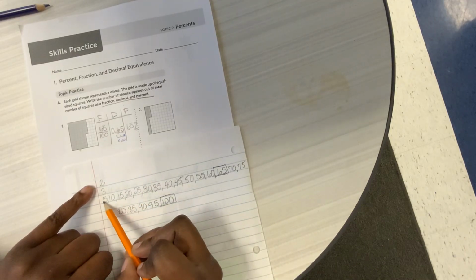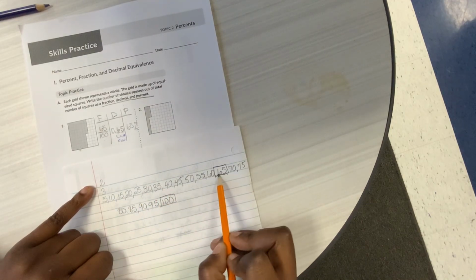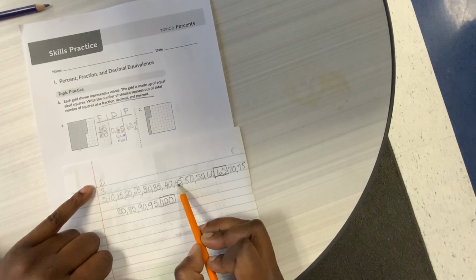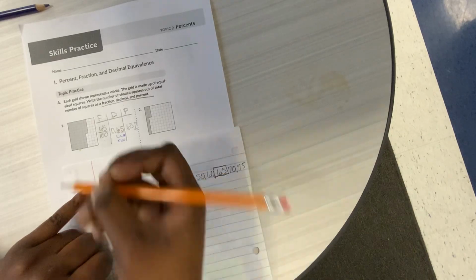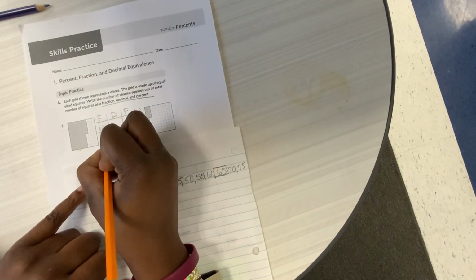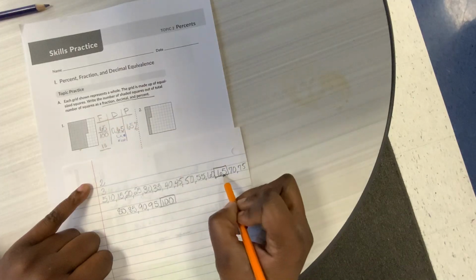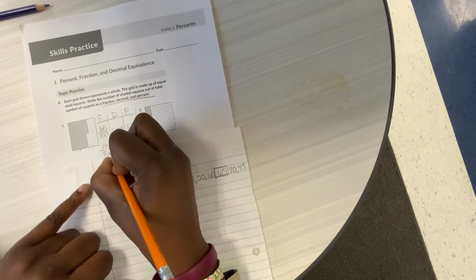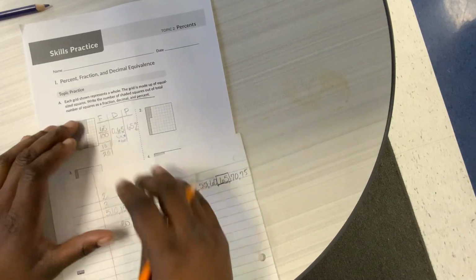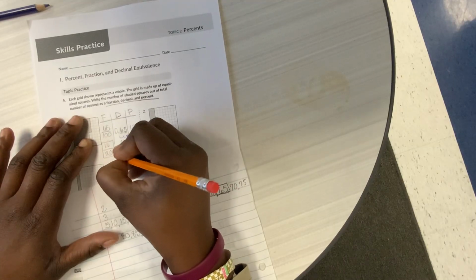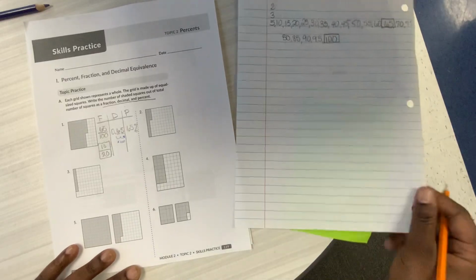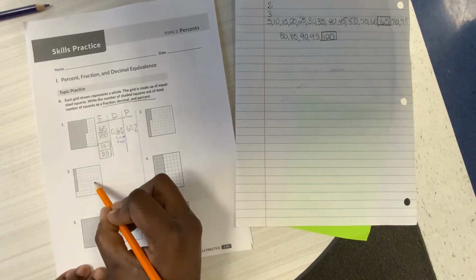And so when I do that, for 65, I'm just going to count how many it took me to get there: 1, 2, 3, 4, 5, 6, 7, 8, 9, 10, 11, 12, 13. So that means that the top is 13. Now for 100, I'm going to start here: 13, 14, 15, 16, 17, 18, 19, 20. So it took 20 to get to 100. So this is your simplified fraction. And there you have your fraction, your decimal, and your percent. So try it with number 2 and number 3.